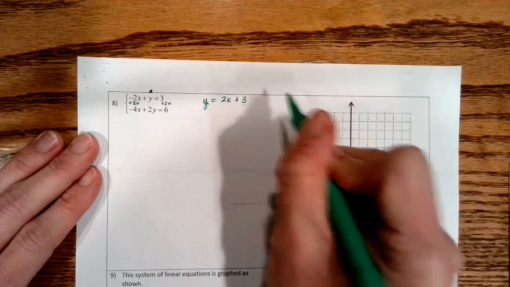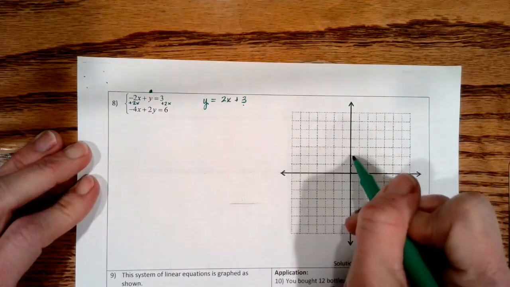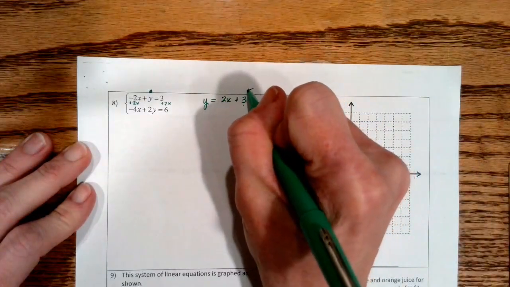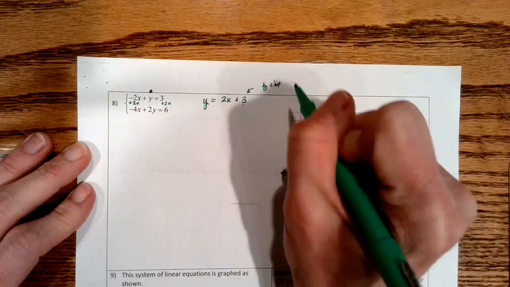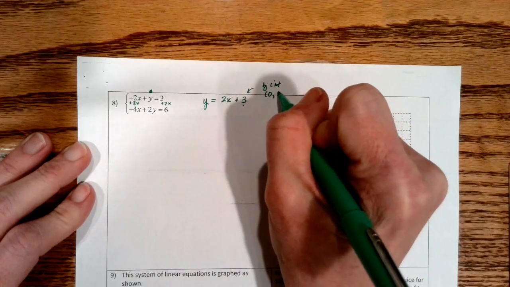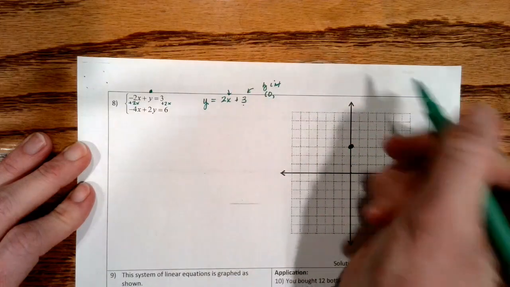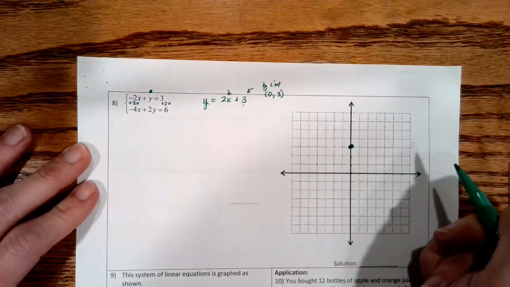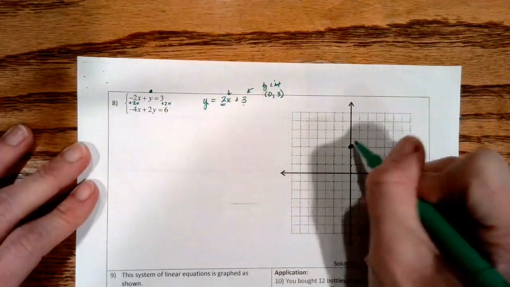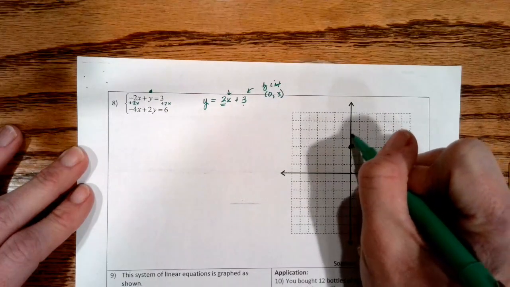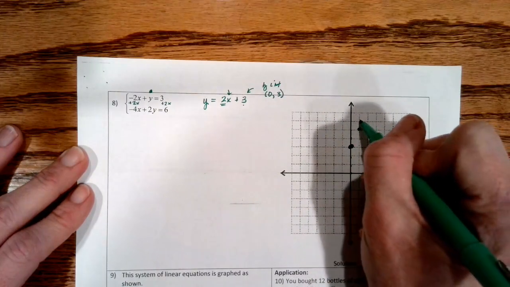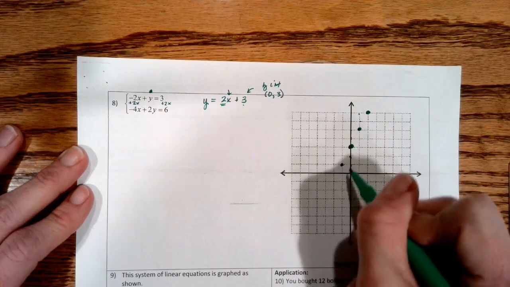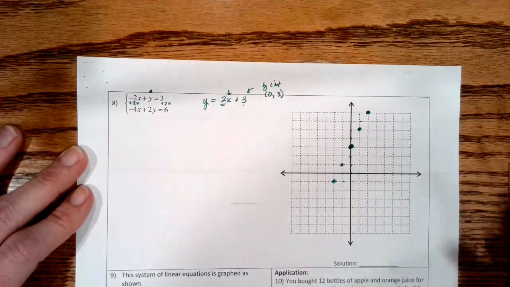Here's my b, so I'm going to count from 0. 1, 2, 3. Keep in mind, the reason why we start with that is because as the y-intercept, that means when x is equal to 0, if I put a 0 in here, I get an output of 3. Over 0, up 1, 2, 3. My slope is equal to positive 2, rise 2, run 1, rise 2, run 1, or I could fall 2, go back 1, fall 2, go back 1.